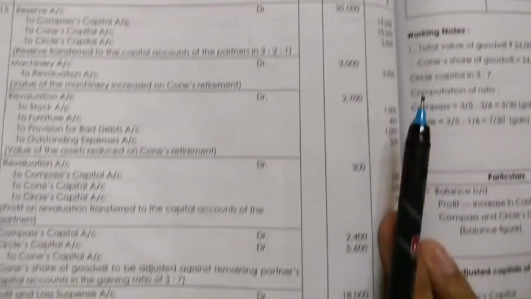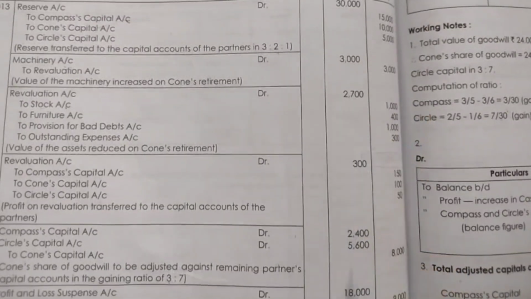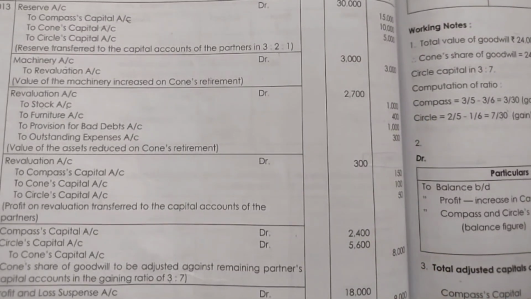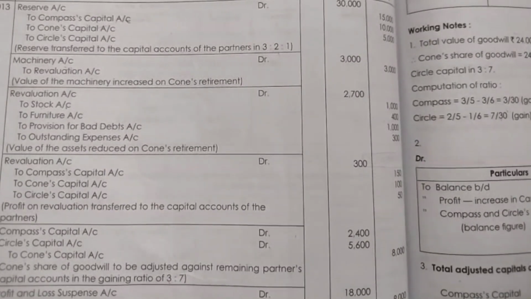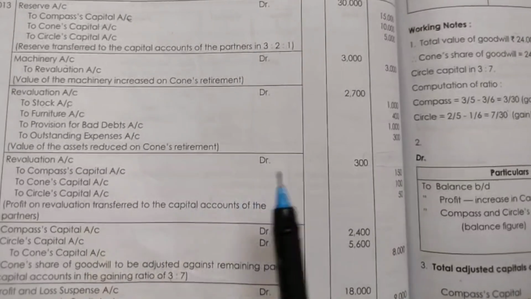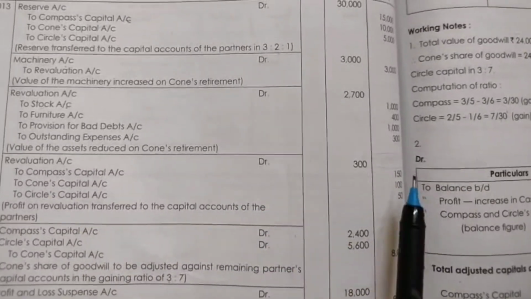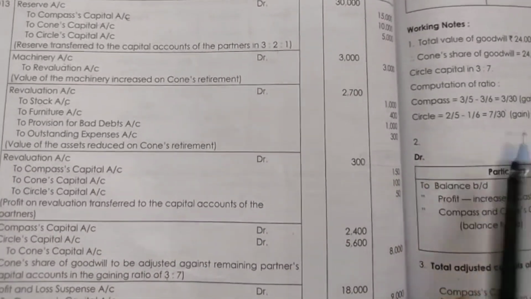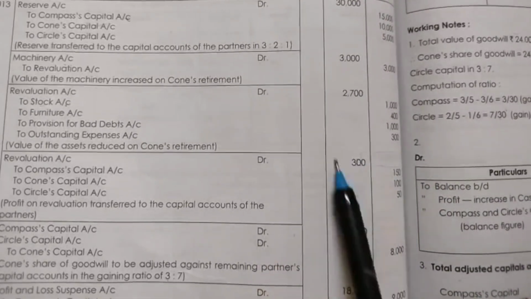Then comes what? The revaluation profit. It will be great if you have a revaluation account in your mind, so we can make sure whether profit or loss is coming. So it is profit that is coming in this revaluation account, so we have to share that profit with all the partners in their profit sharing ratio. So 3:2:1, we are sharing the profit.